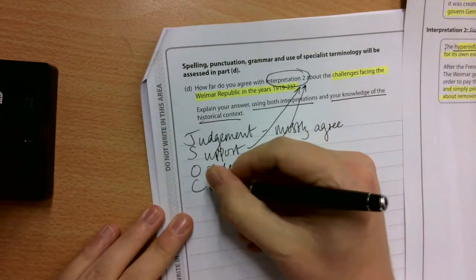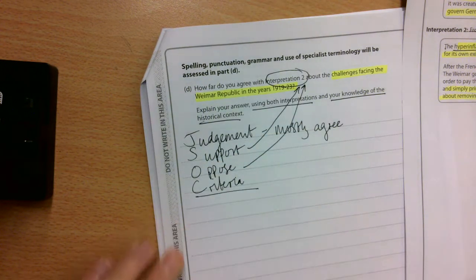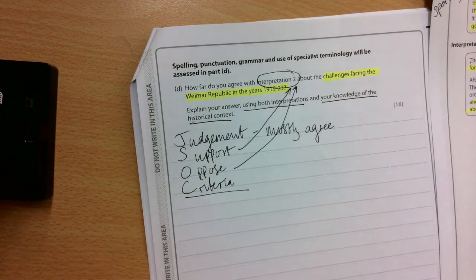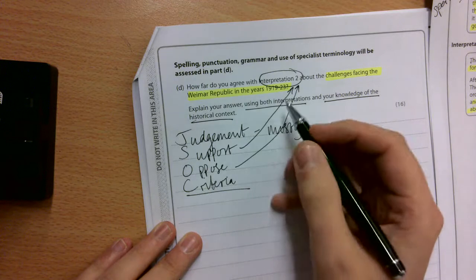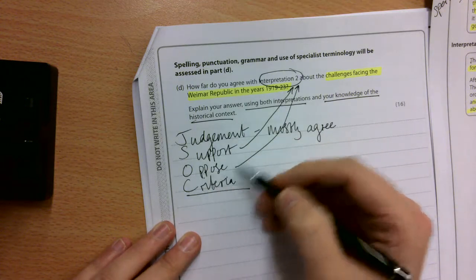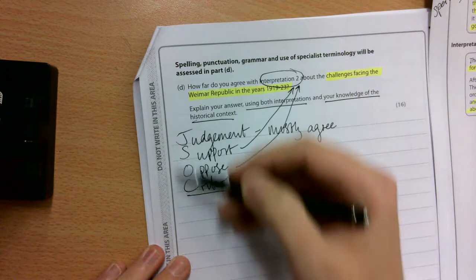Okay, and then you finish off, and this is really only for those people going for the top grades. So you're looking for your grade 7s, your grade 8s, your grade 9s. You must have a criteria, so a reason why your argument is more important than the opposing argument. So why do you agree with interpretation 2 and not interpretation 1 in this case? Okay, this is your structure.